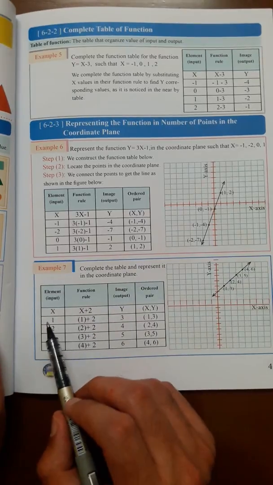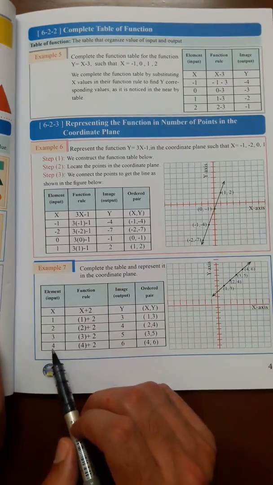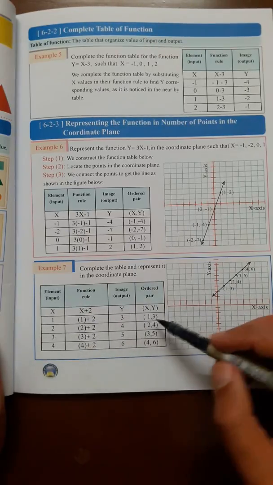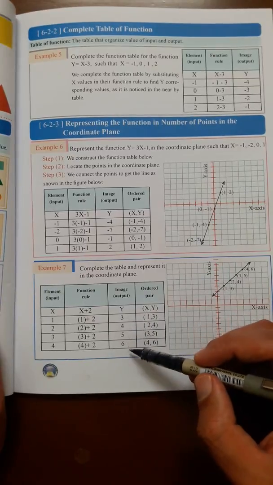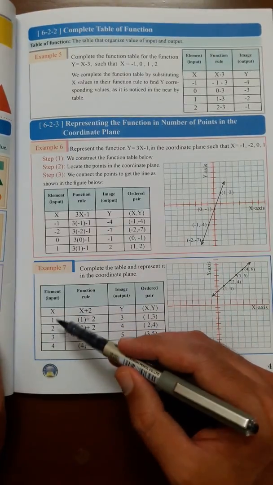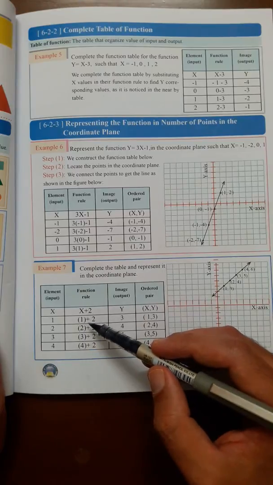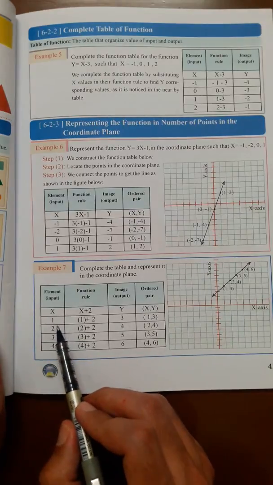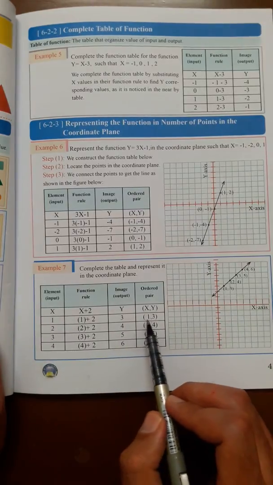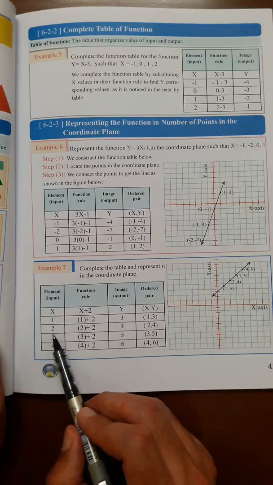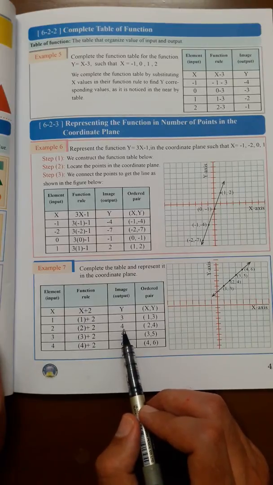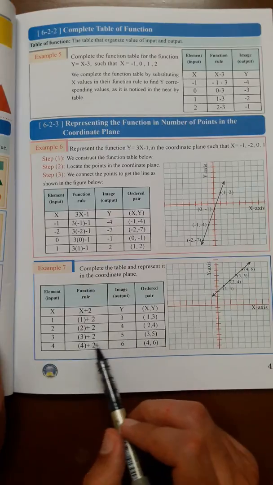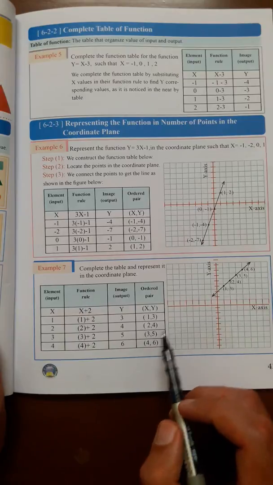Example 7, complete the table and represent it in the coordinate plane. بنفس الطريقة أيضا أعطاني قيم المدخلات 1 2 3 4. Function rule is x plus 2 and we calculate the outputs of these inputs by substituting the inputs in the function rule to get the points. 1, the output of 1 is 3, so we get the point 1, 3. 2, the output of the number 2 is 4, so you get the point 2, 4.